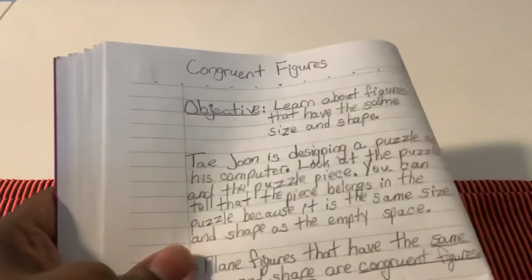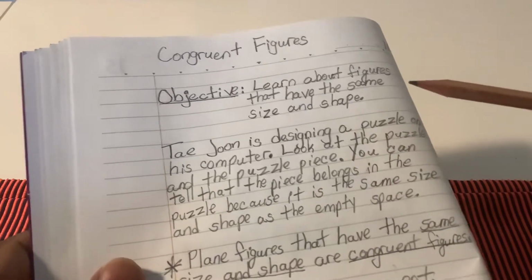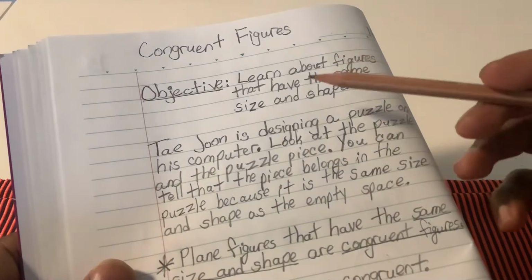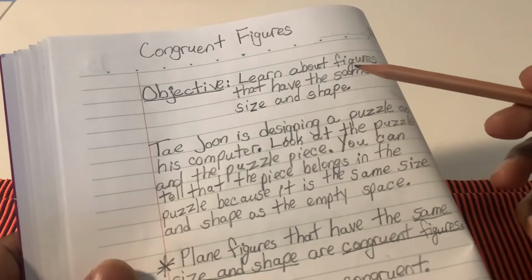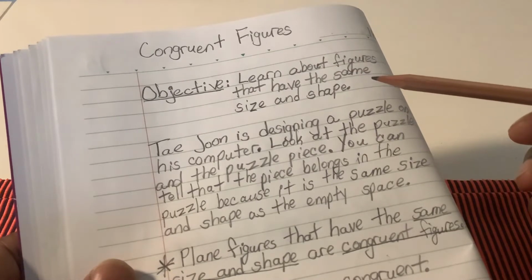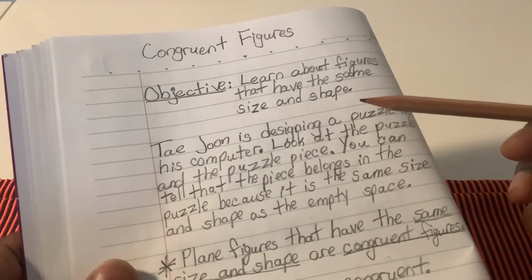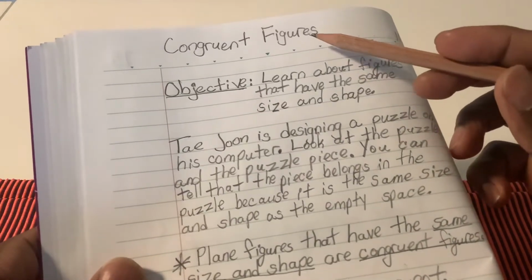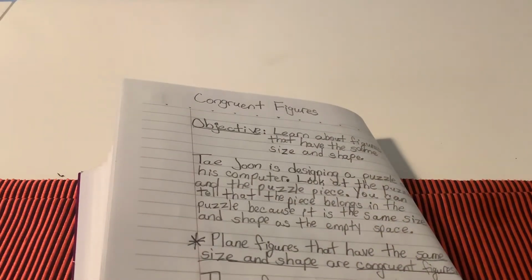As I went to page 16, I will just go over a few of the basics with you. I'm going to go over the objective first. So the objective is to learn about figures that have the same size and shape. Okay? Figures that have the same size and shape. Now I want you to look at our title again, Congruent Figures. And now I want you to remember the words same size and shape.